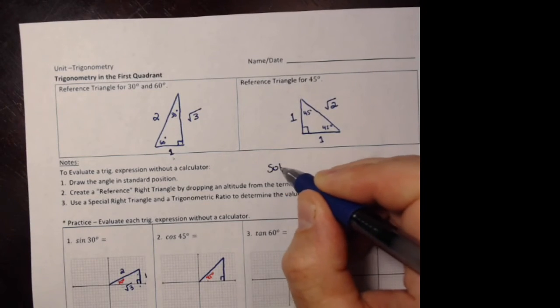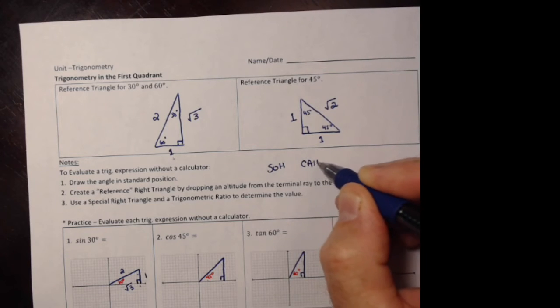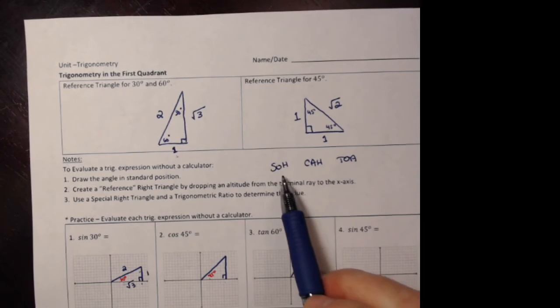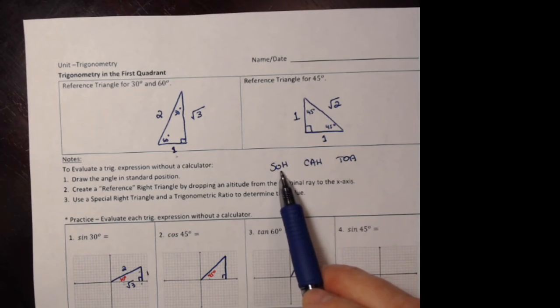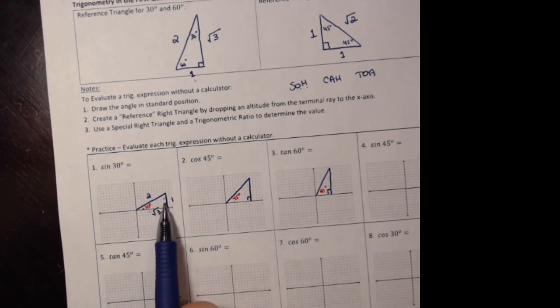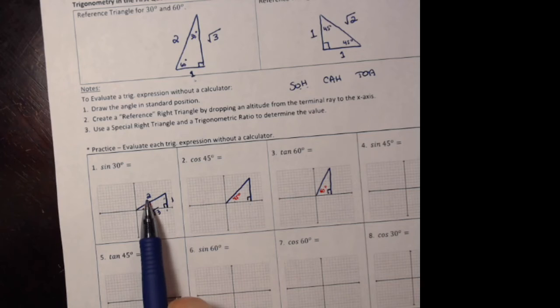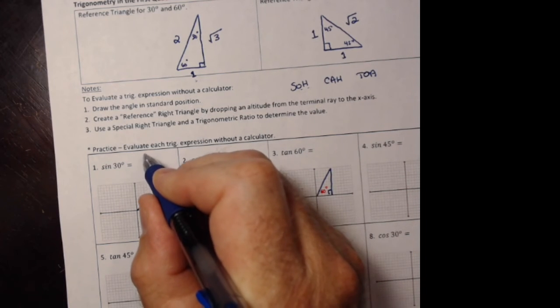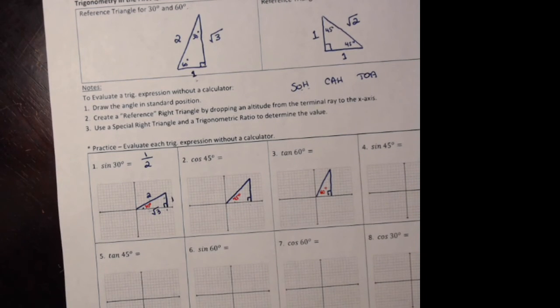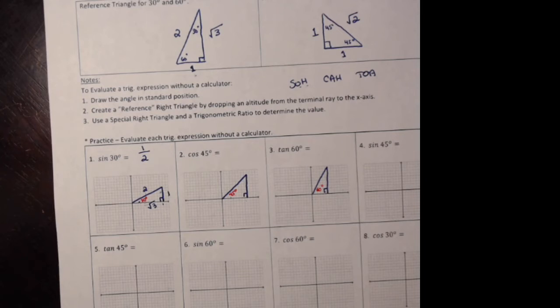We know SOHCAHTOA. You can write that out if you want to. All right, we know that the sine ratio is the opposite side over the hypotenuse. So from this 30-degree angle, I'm going to look at the opposite side, it's 1, and I'm going to look at the hypotenuse, which is 2, and I'm going to write that ratio. The sine of 30 degrees is 1/2. All right, let's see. I think I'm going to stop right there.